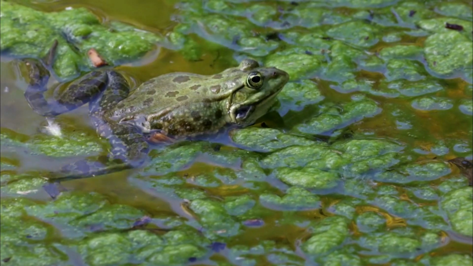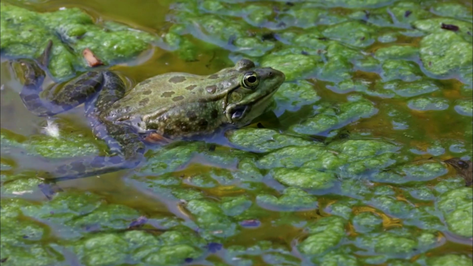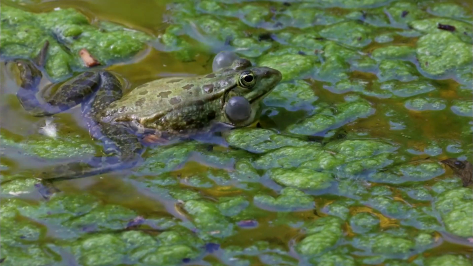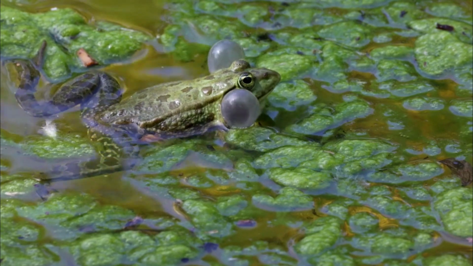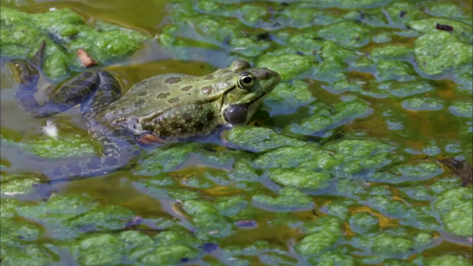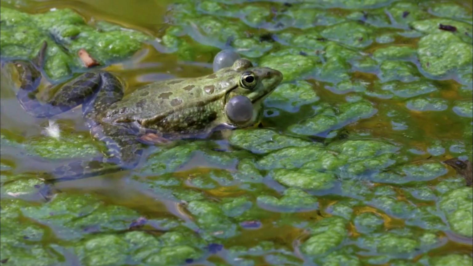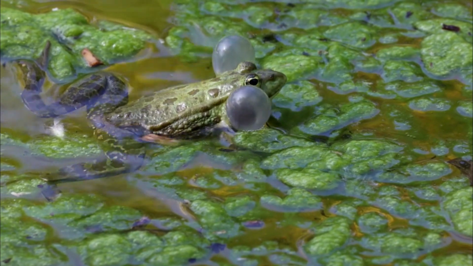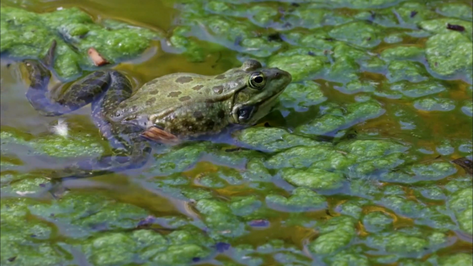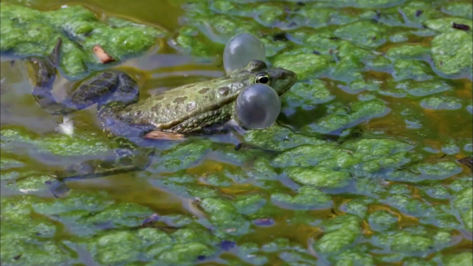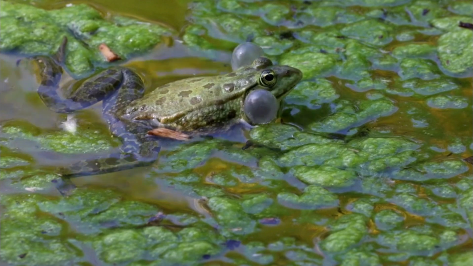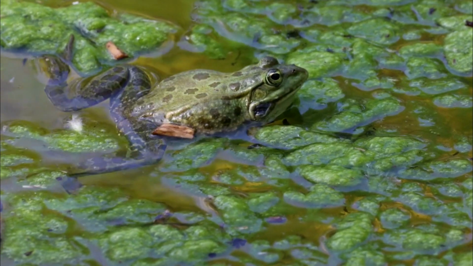Number 3. Disease. Common frogs are susceptible to various diseases, including chytridiomycosis, a fungal infection caused by Batrachochytrium dendrobatidis. This disease has been responsible for severe population declines and even extinctions in some frog species worldwide. It can spread rapidly and is particularly harmful to amphibians.